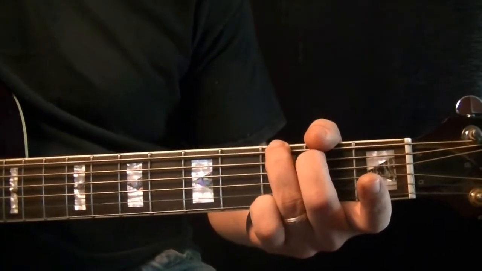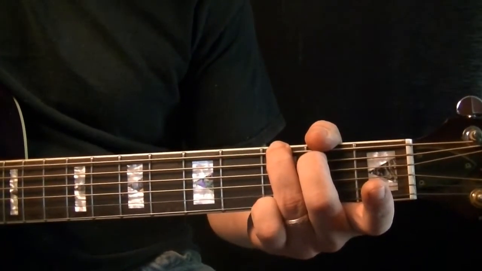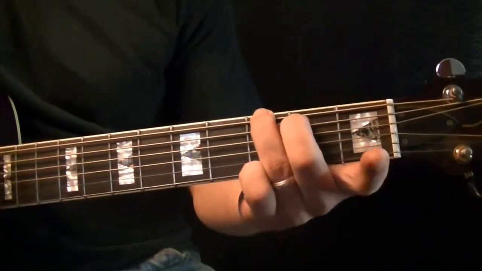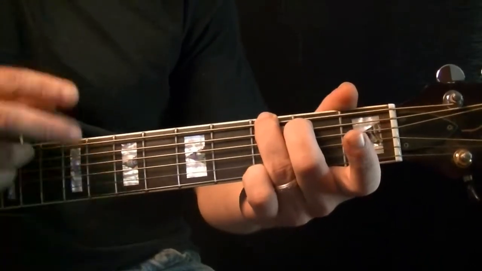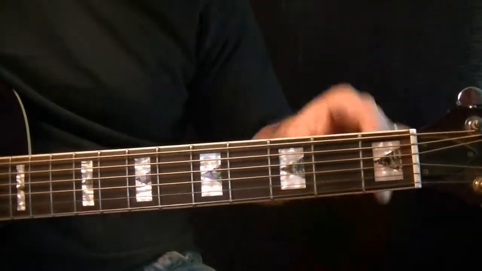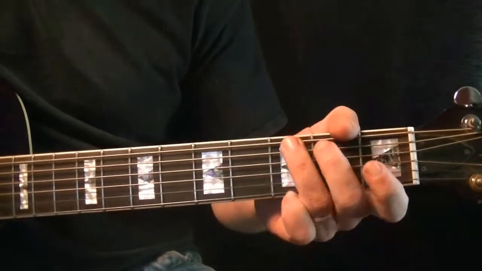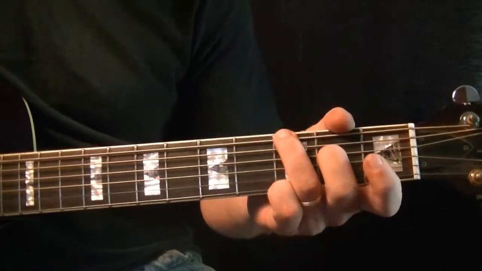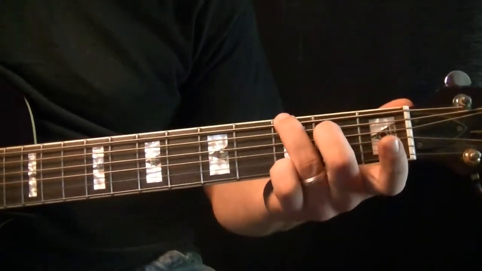In figure 3, you'll see G suspended second. To get a G suspended second, all we're doing is adding the 2nd scale step. And the 2nd scale step is A, so we add an A to our G chord and we come up with a G suspended second. Now here's a couple of different ways you can play it.